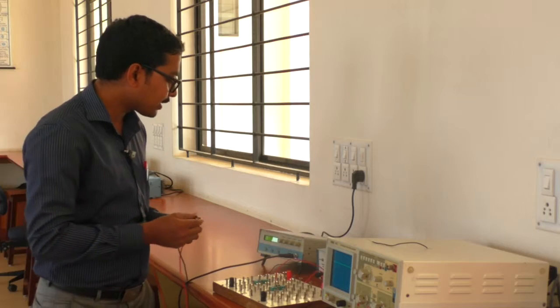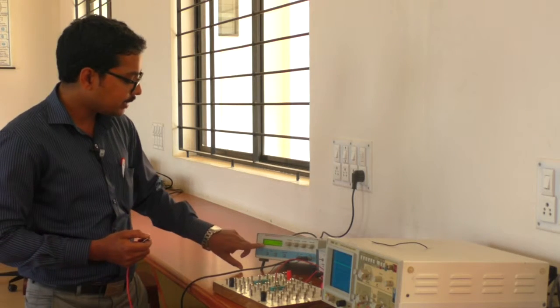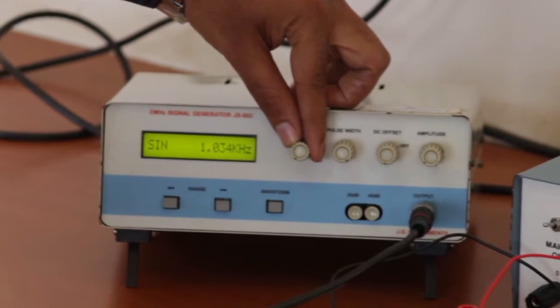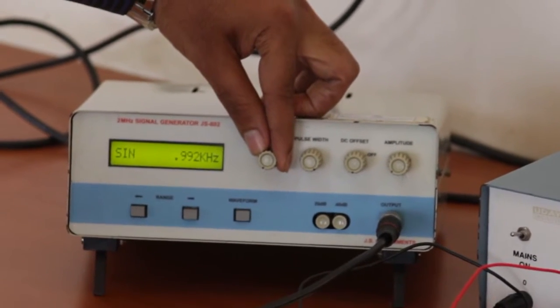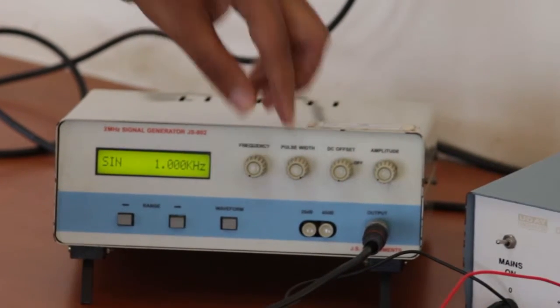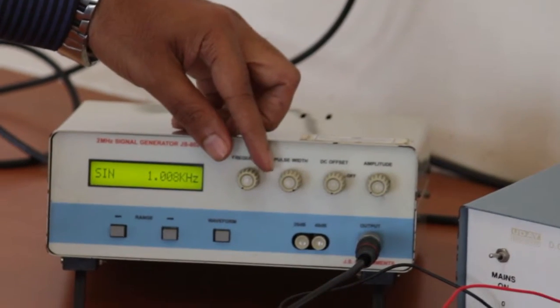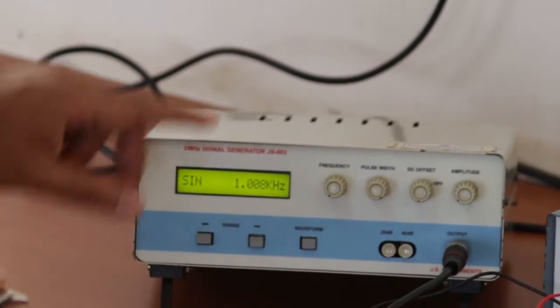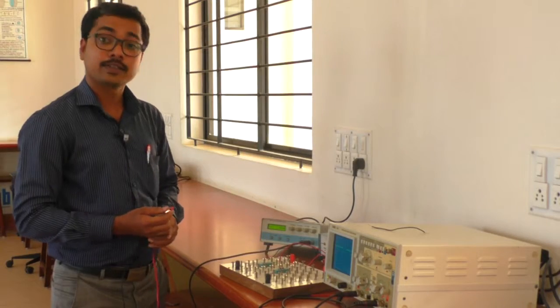I am taking one reference value, taking a sinusoidal signal of a frequency 1 kilohertz. 1 kilohertz sinusoidal signal is set. What is the voltage required? That we have to set.